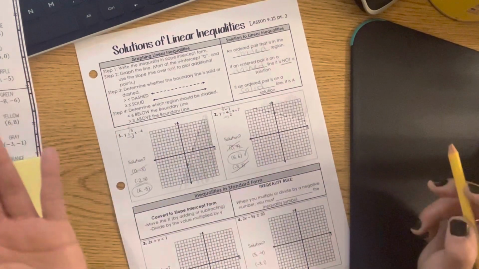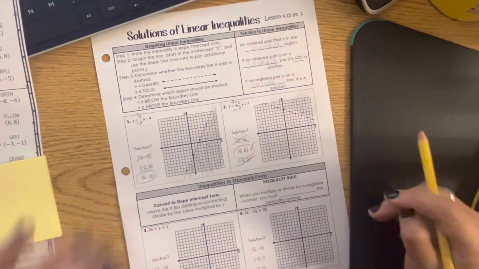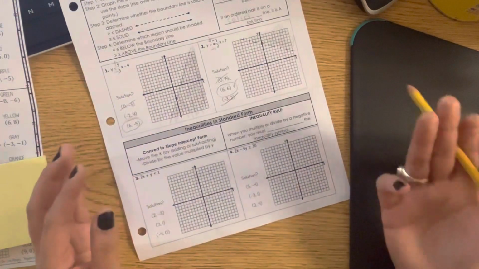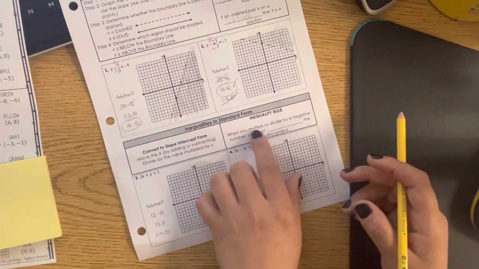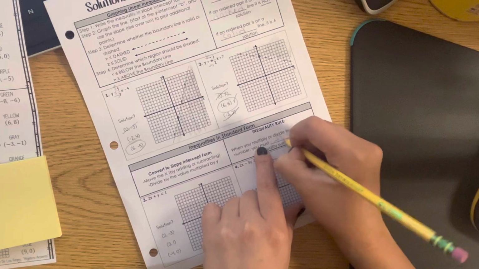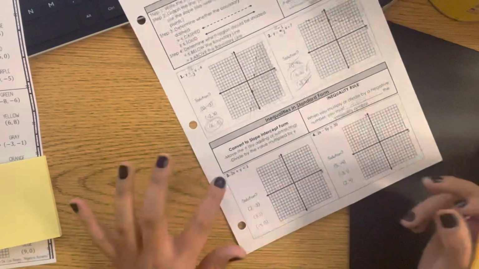Now, you know this is algebra, so half of the assignment is in slope-intercept form, but the other 6 questions are in standard form. You know how to convert standard form to slope-intercept. We've spent so much time on it. But what you need to remember is if I multiply or divide by a negative, you must flip the inequality. Don't forget it, okay? So let's look at number 3.